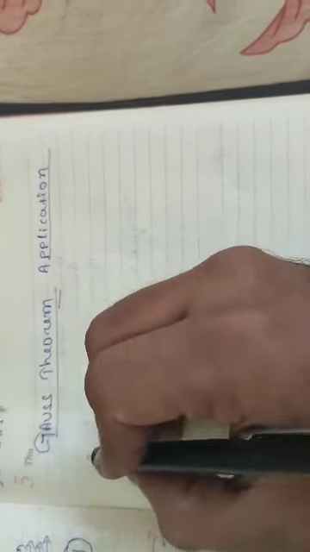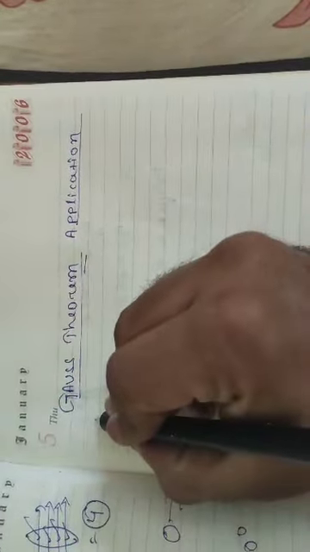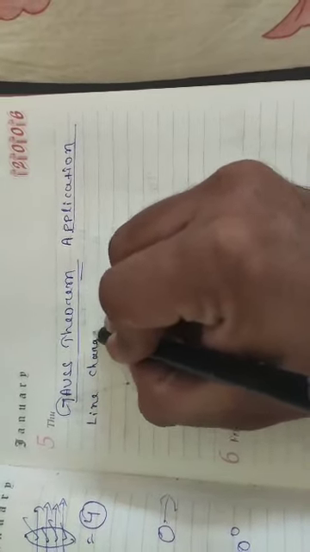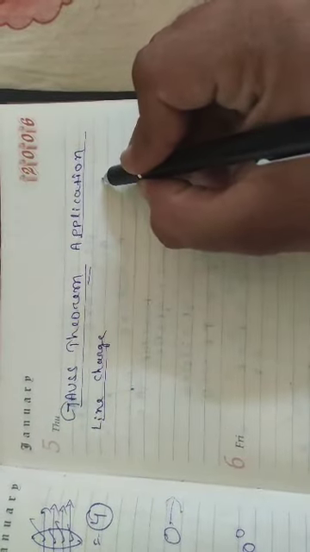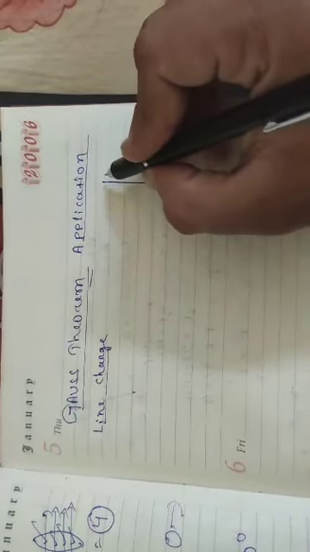Okay, let us study the first one, line charge. So what will happen? There is a wire like this, a conducting wire like a line.